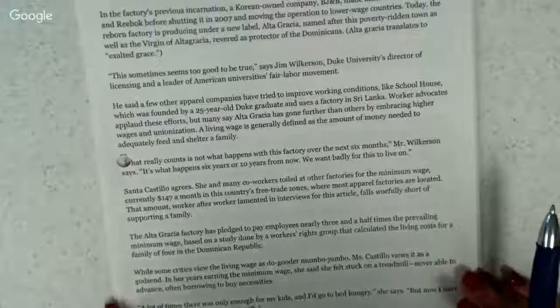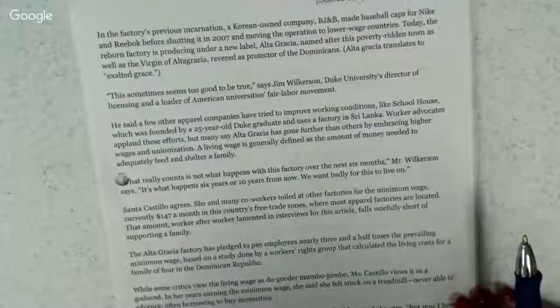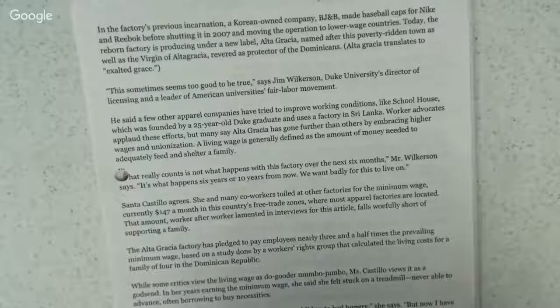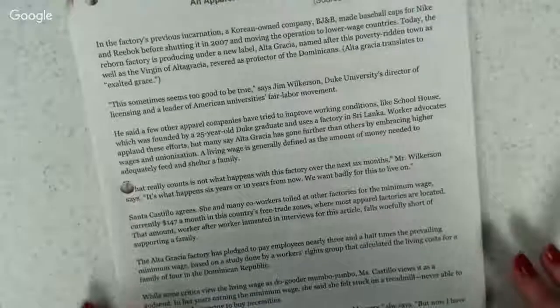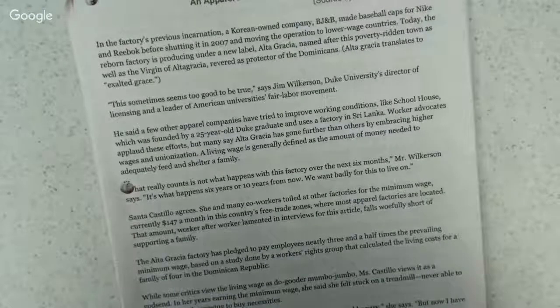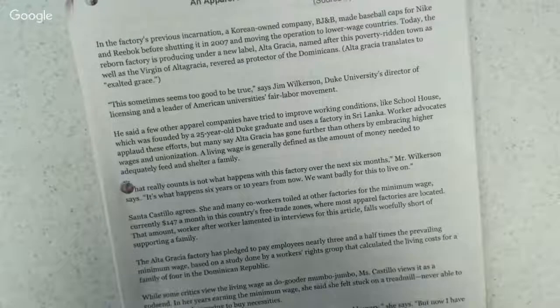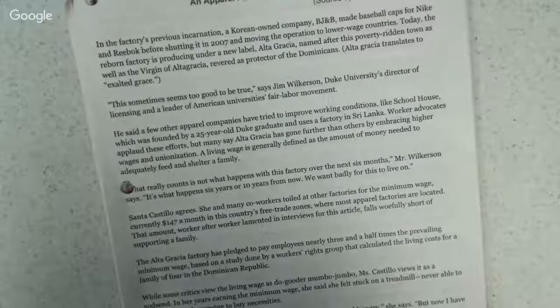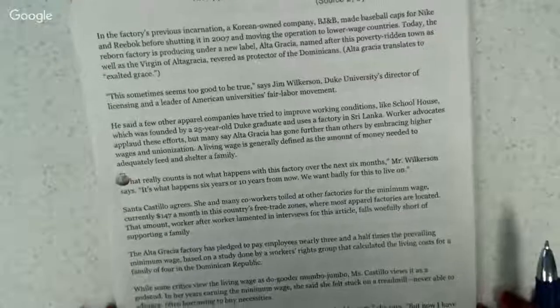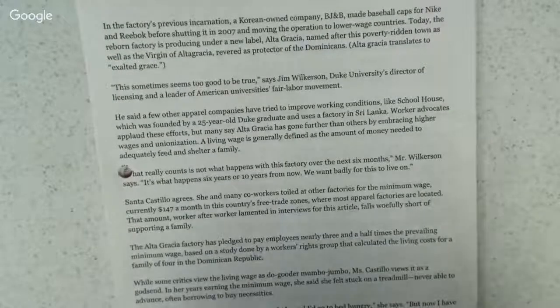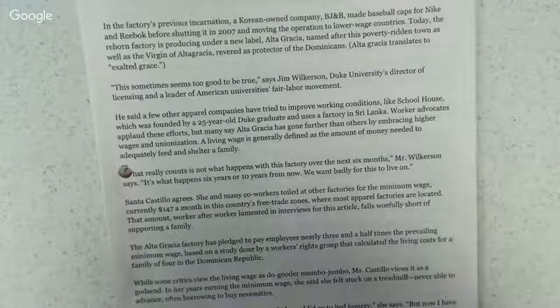In the factory's previous incarnation, a Korean-owned company, BJ&B, made baseball caps for Nike and Reebok before shutting it in 2007 and moving the operation to lower-wage countries. Today, the reborn factory is producing under a new label, Alta Gracia, named after the poverty-ridden town as well as the Virgin of Alta Gracia, revered as a protector of the Dominicans. Alta Gracia translates to exalted grace.